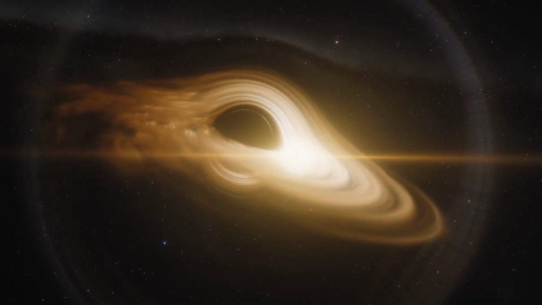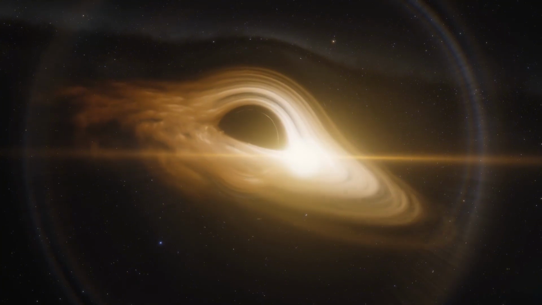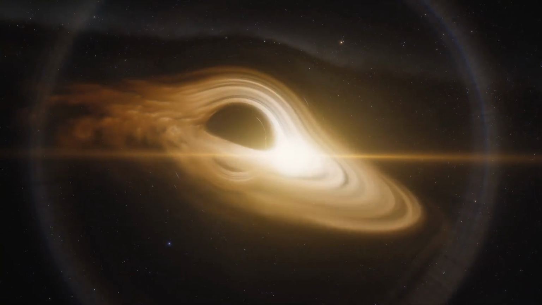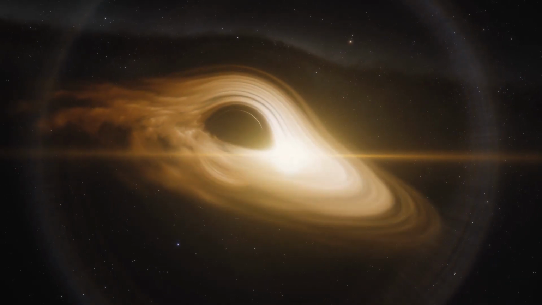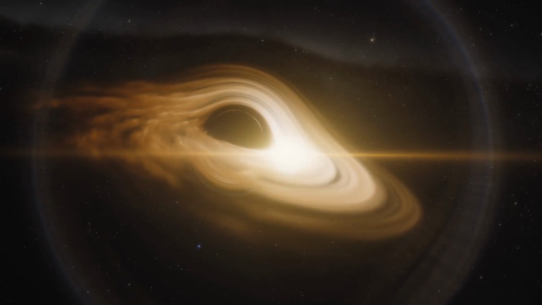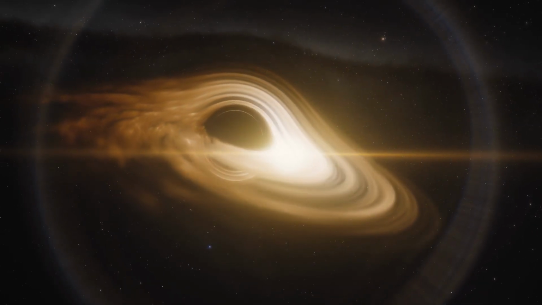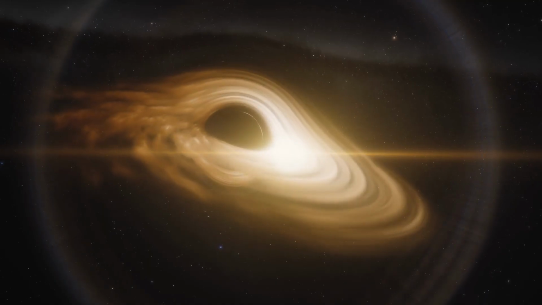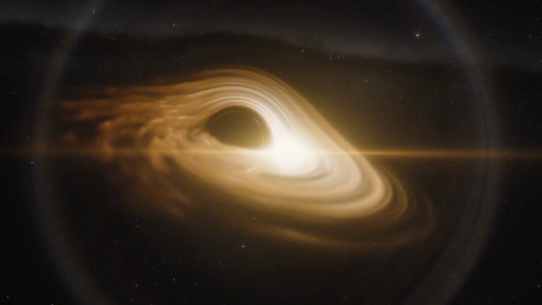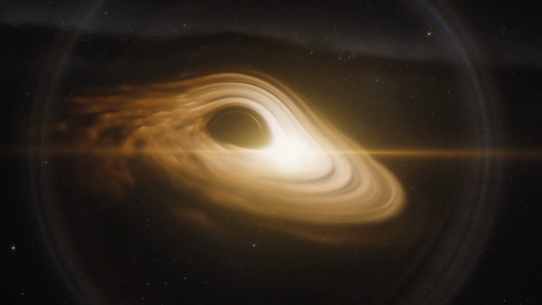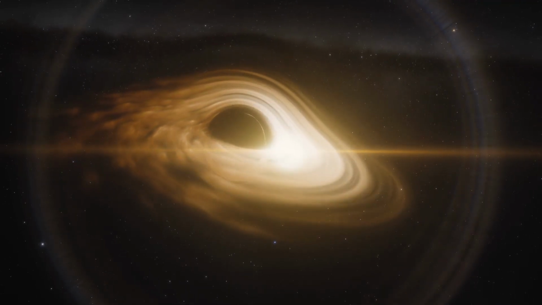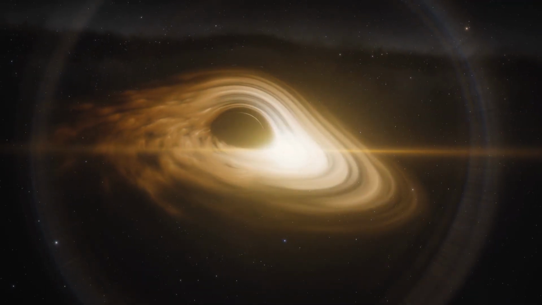As you fall inward, tidal forces grow. These forces arise because gravity is stronger closer to the mass. Your feet, closer to the center than your head, experience stronger gravitational pull. This difference stretches you. For a stellar mass black hole, these tidal forces become extreme even before you cross the horizon, stretching you into a thin stream of atoms in a process physicists grimly call spaghettification.